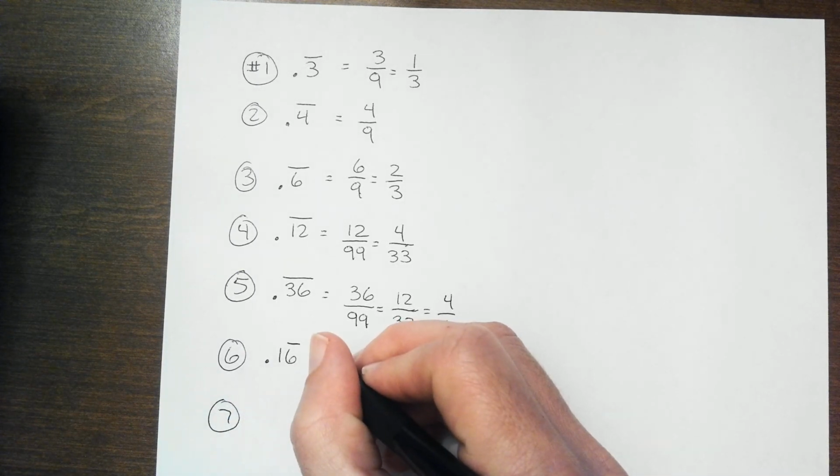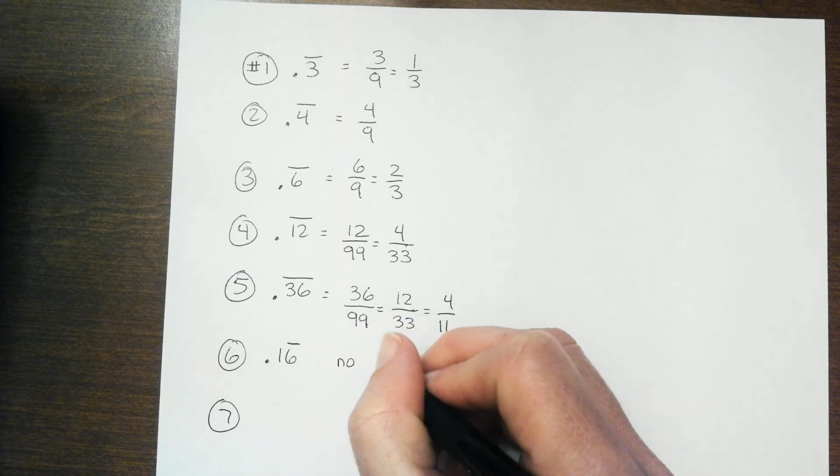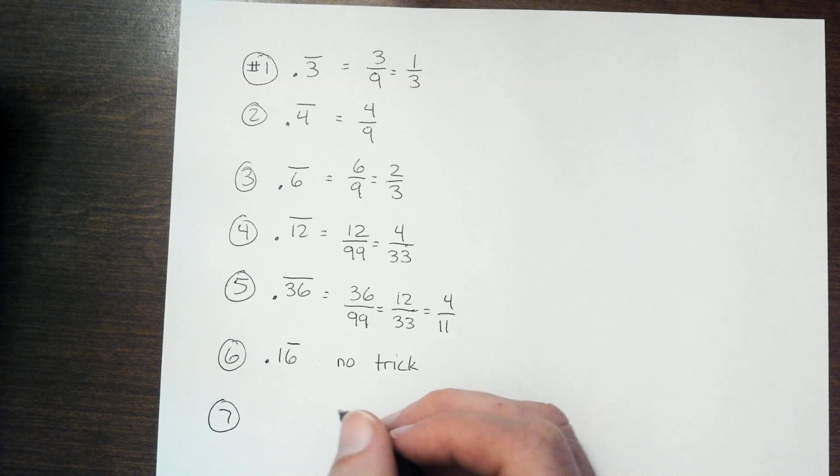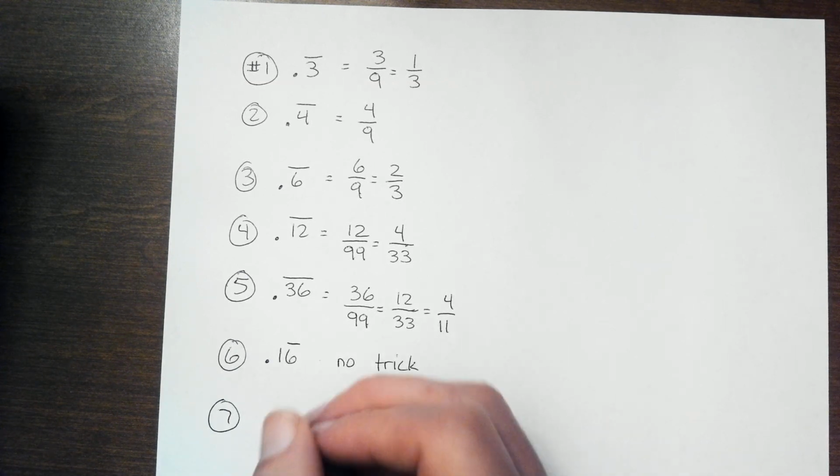So this can't be. You can't use the trick. There's no trick here. So there is another way of doing it, but it's much more complicated.